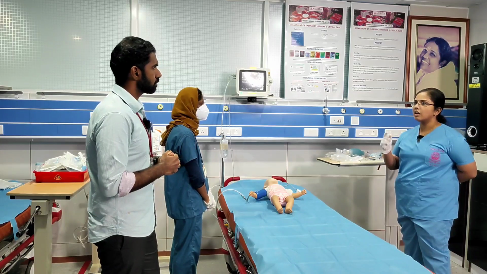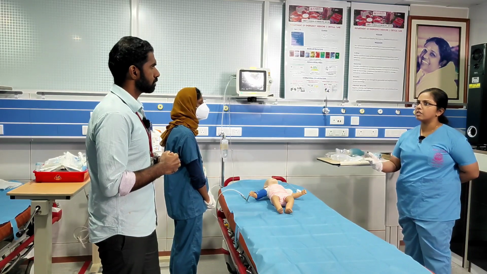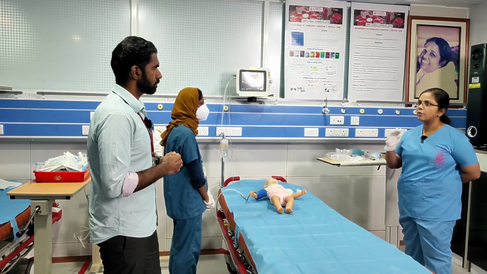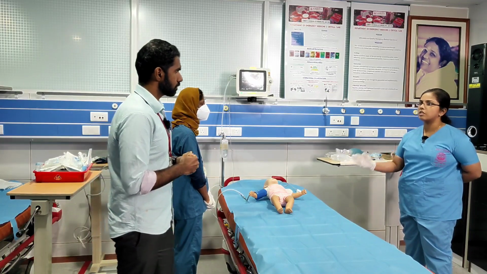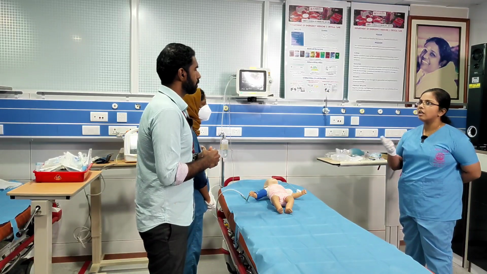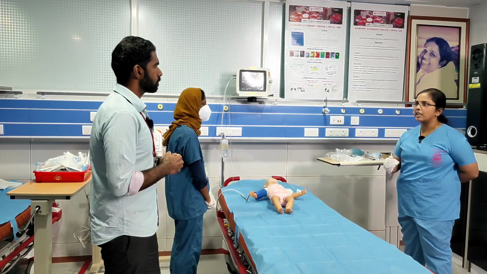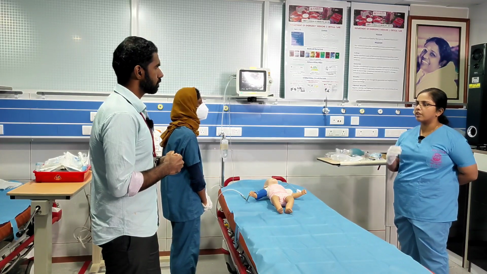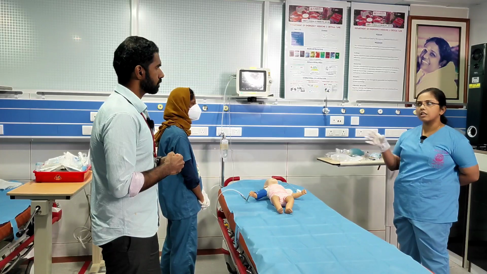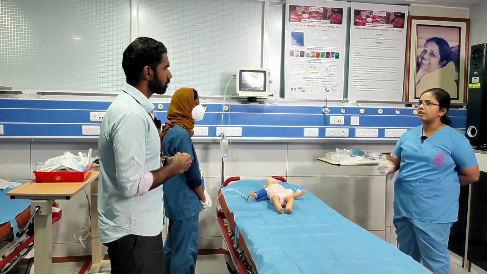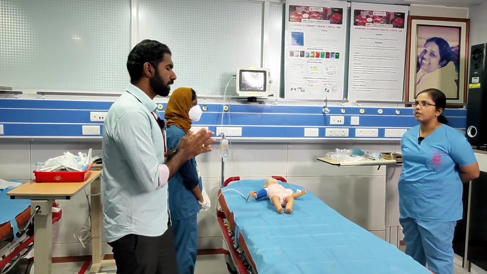Hypoglycemia, we'll have to correct by 10% dextrose in children. So we can give 5 ml per kg, that is 50 ml of 10% dextrose to this child as a bolus dose. And the hypovolemia or the dehydration part, we'll have to correct by a 20 ml per kg bolus of normal saline. That is 200 ml of normal saline as a bolus dose, which we can give over 5 to 10 minutes. Yes, very true.